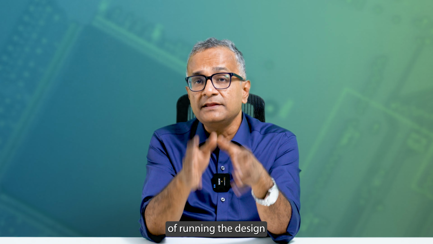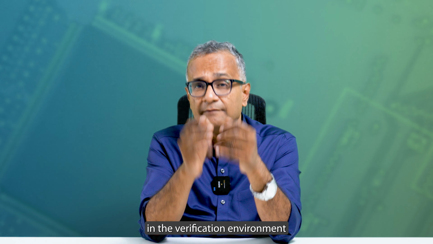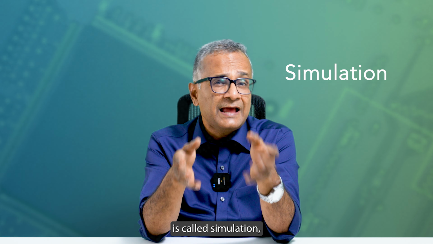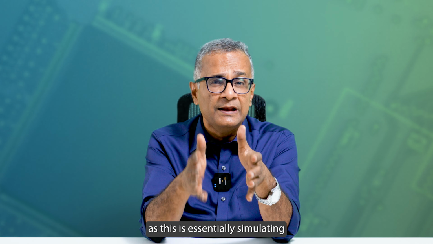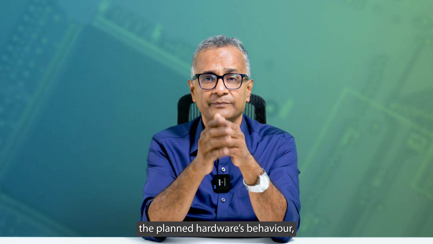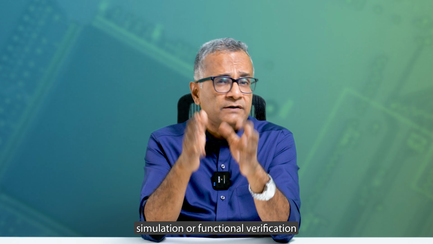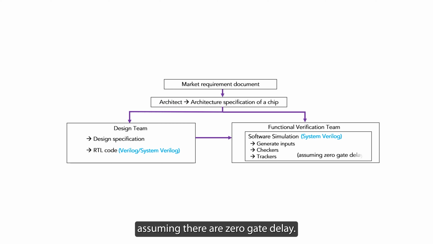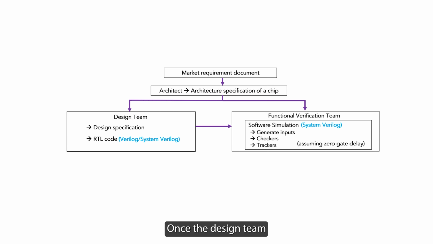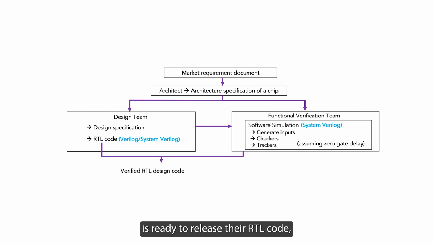The process of running the design in the verification environment is called simulation, as this is essentially simulating the planned hardware's behavior. The key thing to note here is that simulation or functional verification is done assuming there are zero gate delay.